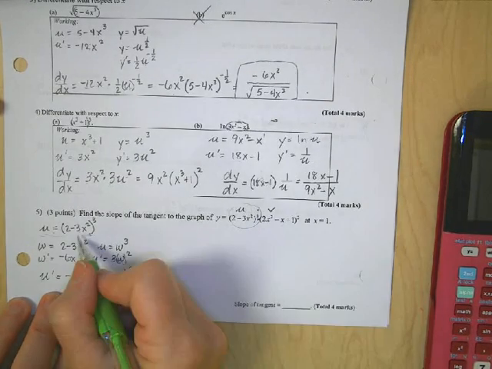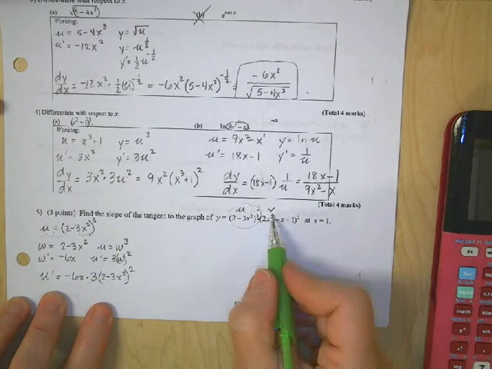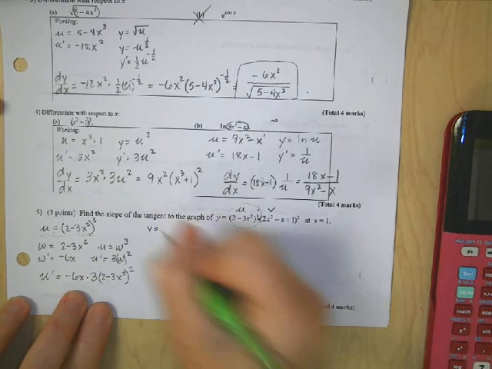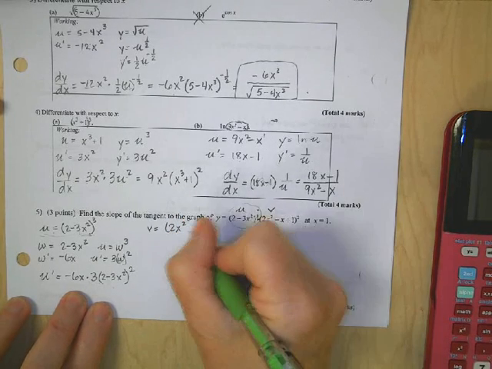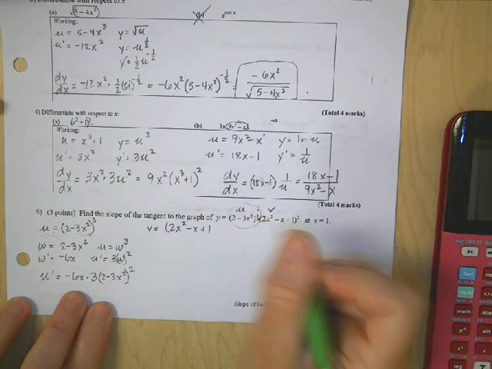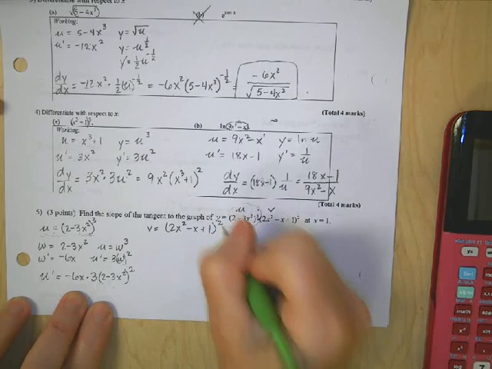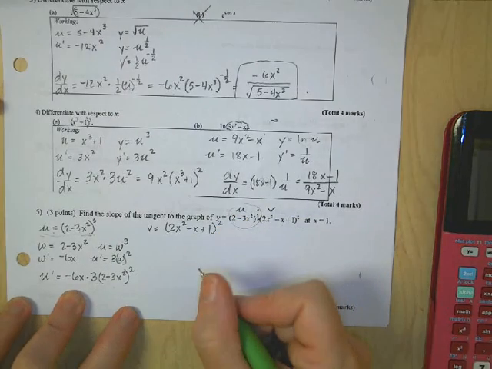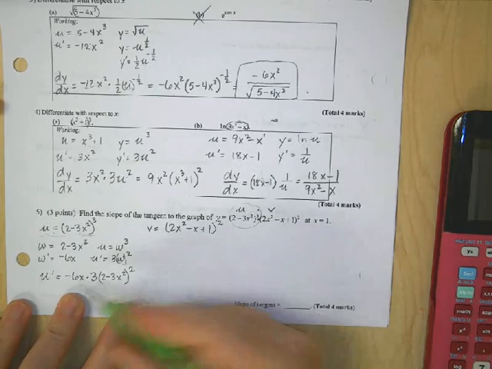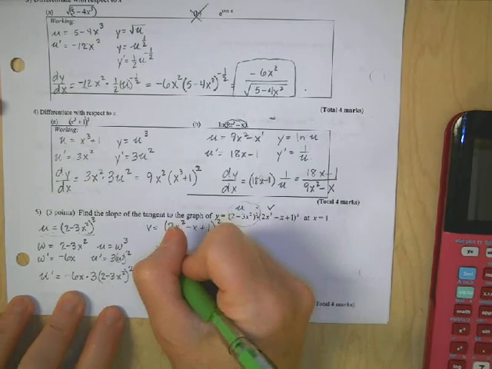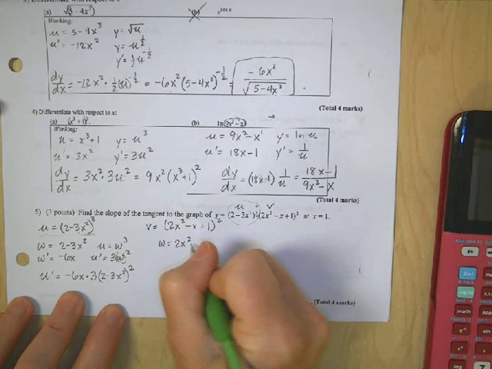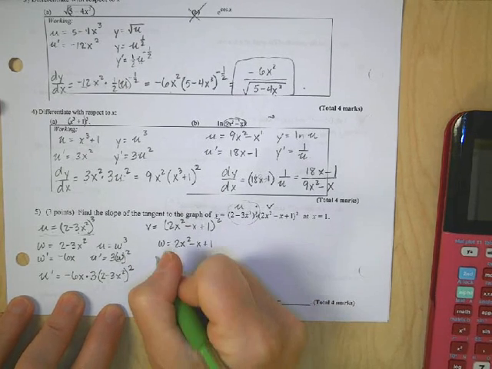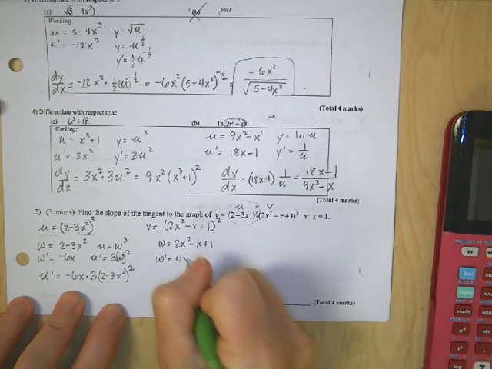Okay, now that's just the first part, right? Here's u prime. Now I need to do the same thing for v. So v is equal to 2x squared minus x plus 1 squared. So to take the derivative of this, I'm going to need the chain rule again. I'm going to go ahead and use w for this one also. W is going to be this inside part. That's like my u substitution. So the derivative of that would be 4x minus 1.